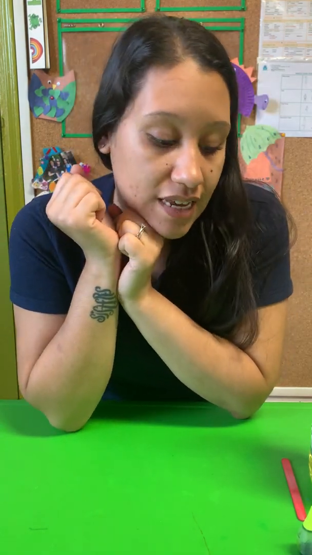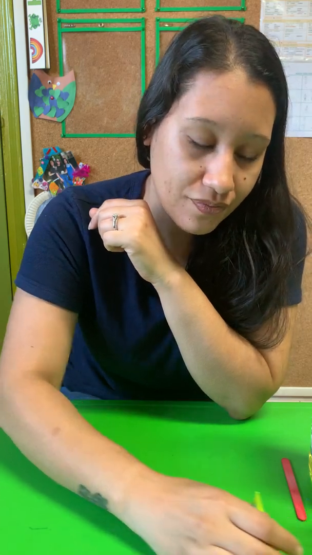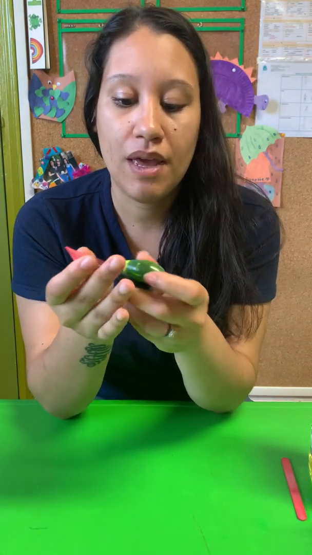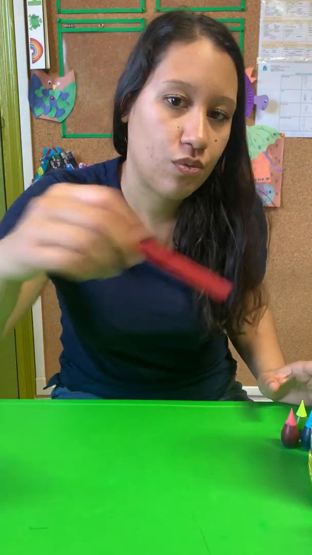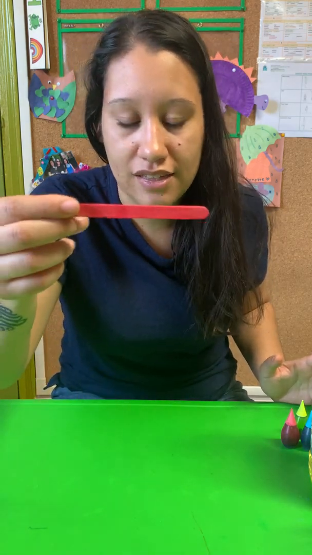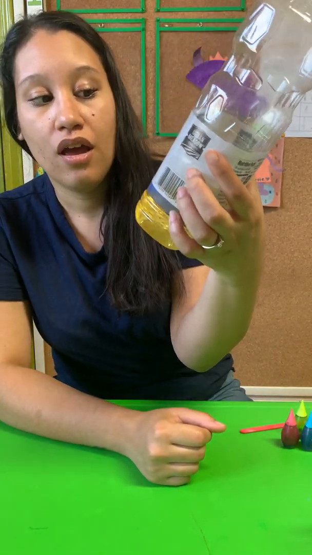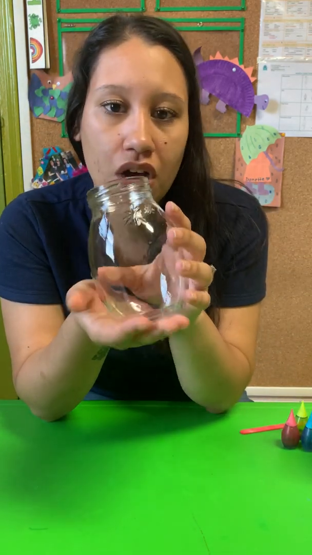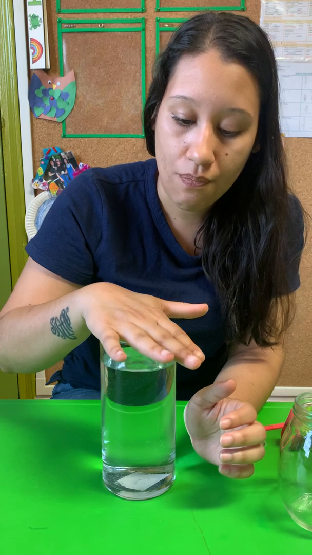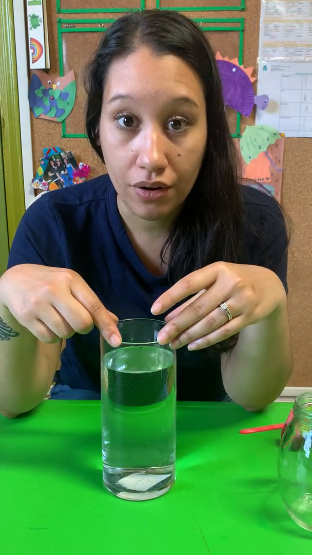So the things that you're going to need are food coloring. You're going to need maybe like 2 or 3 different colors. You're going to need something to stir with. It can be a spoon, a straw, whatever. I just had this, so I'm going to use my popsicle stick. You're going to need vegetable oil, or any kind of oil really works. You can use olive oil or sunflower seed oil, avocado, any oil that you have at home. You're going to need a smaller jar or a cup, and you're going to need a vase or a bigger jar filled with water, okay?